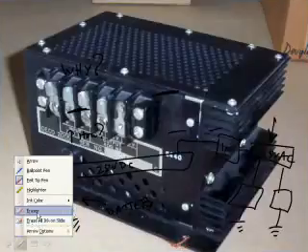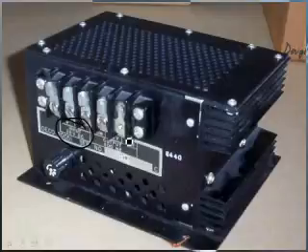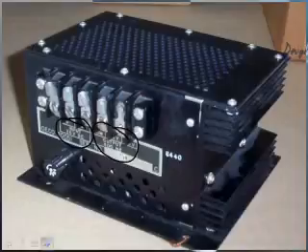Here's a picture of an inverter, and you probably can't see it in this video, but it says input 26 volts DC and output is 400 hertz. Wow, cool.